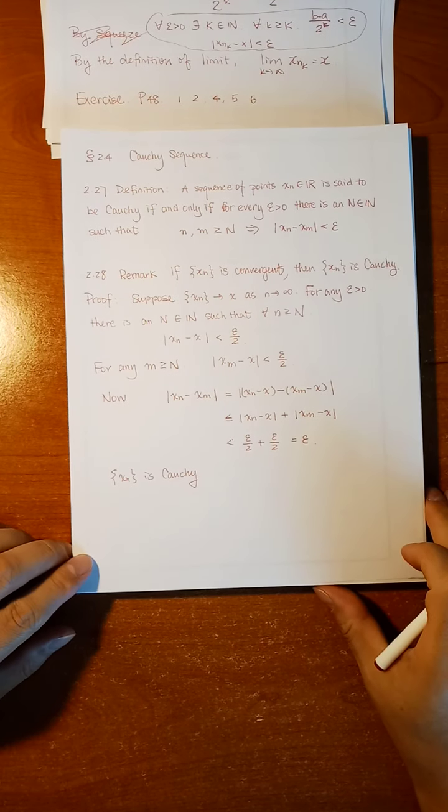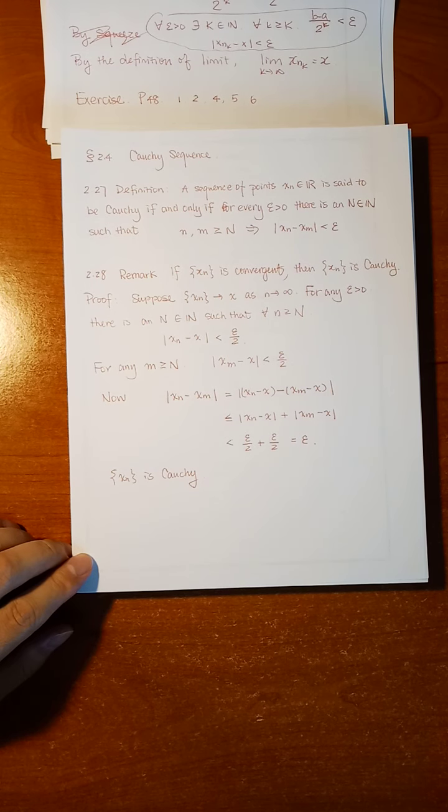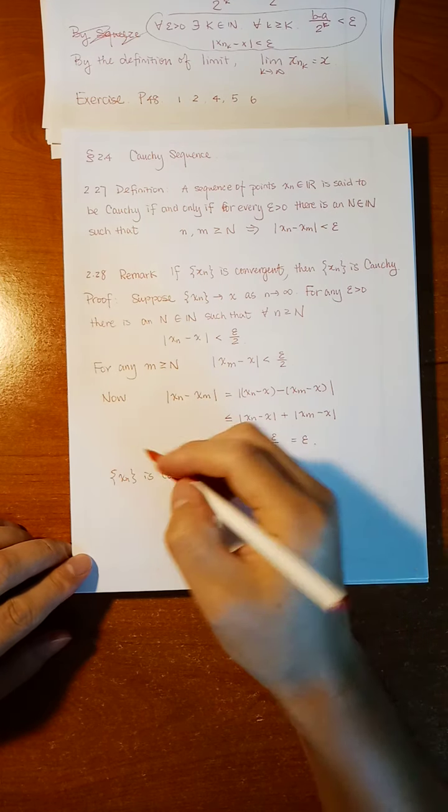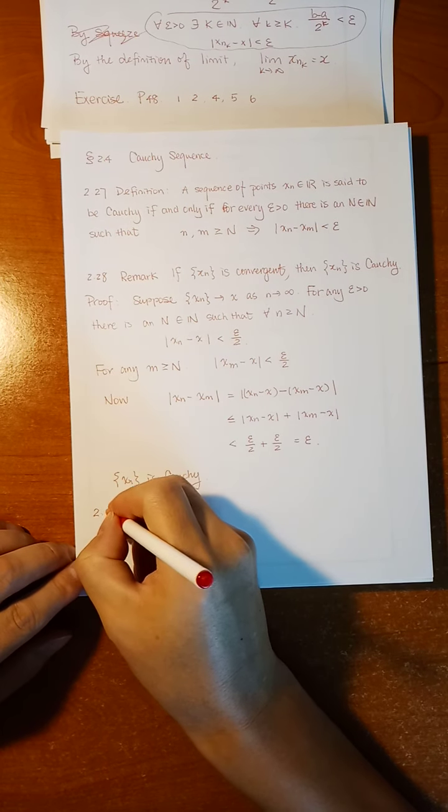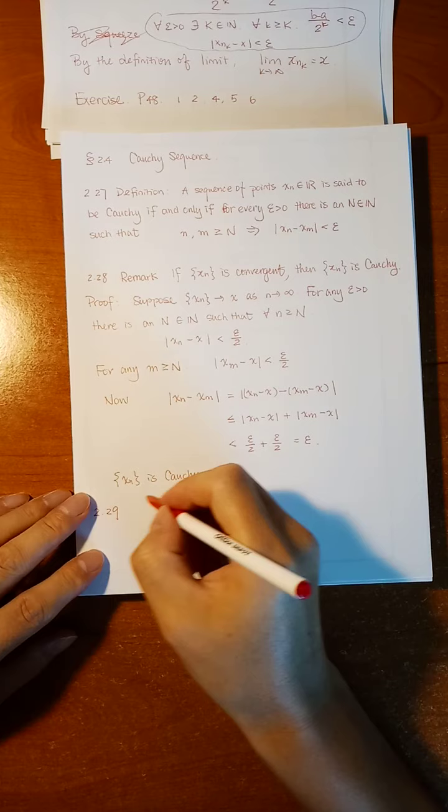Okay, now let's prove the main theorem of this short section. Theorem, Cauchy theorem.